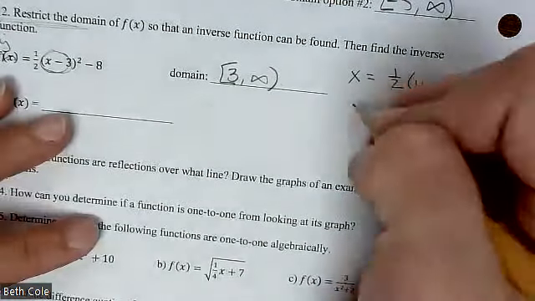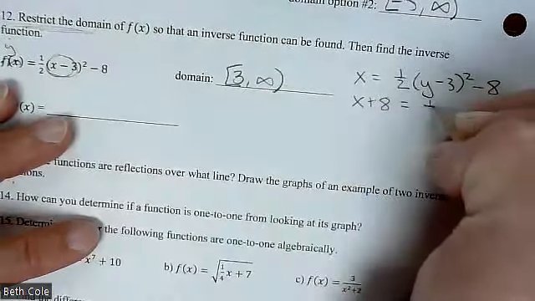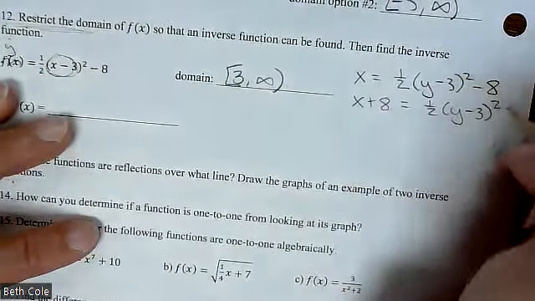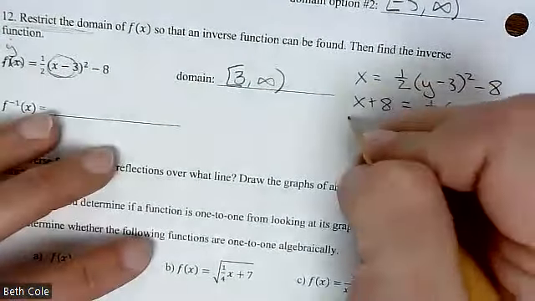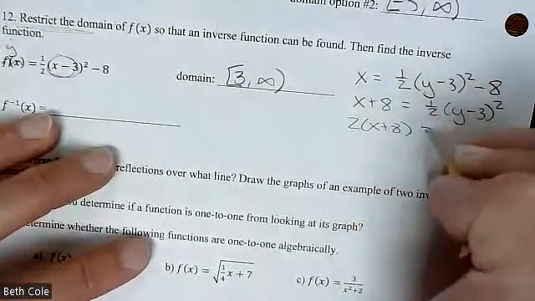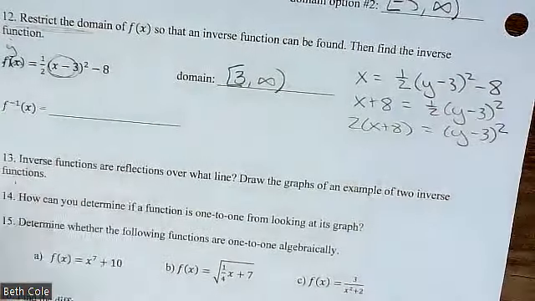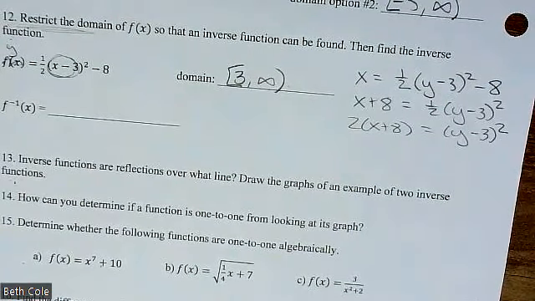Get plus 8. And then I think what you said is next. What did you say over here? Times by 2 to get rid of the 1/2. You don't have to distribute the 2. You can if you want to. It would be 2x plus 16, but you can leave it right like that.